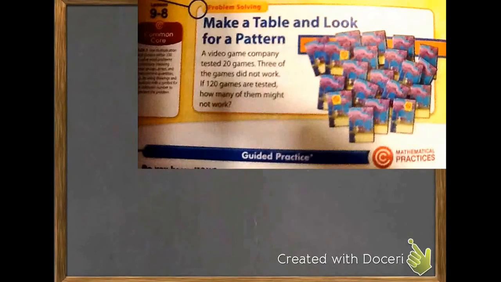The problem is a video game company tested 20 games. 3 of the games did not work. If 120 games are tested, how many of them might not work? Now, whenever I see a word problem, I always read it twice and try to make sense of it. The first time I'm just reading to make sure I understand the words.